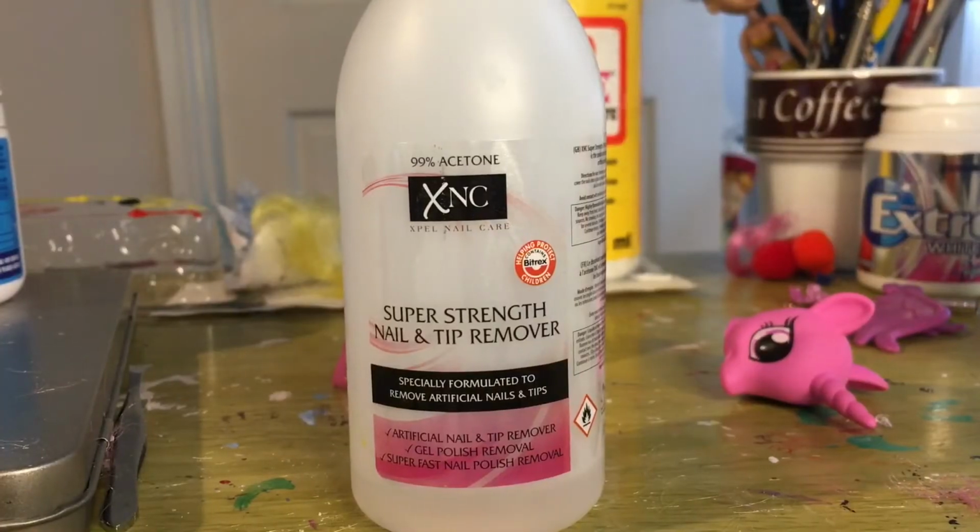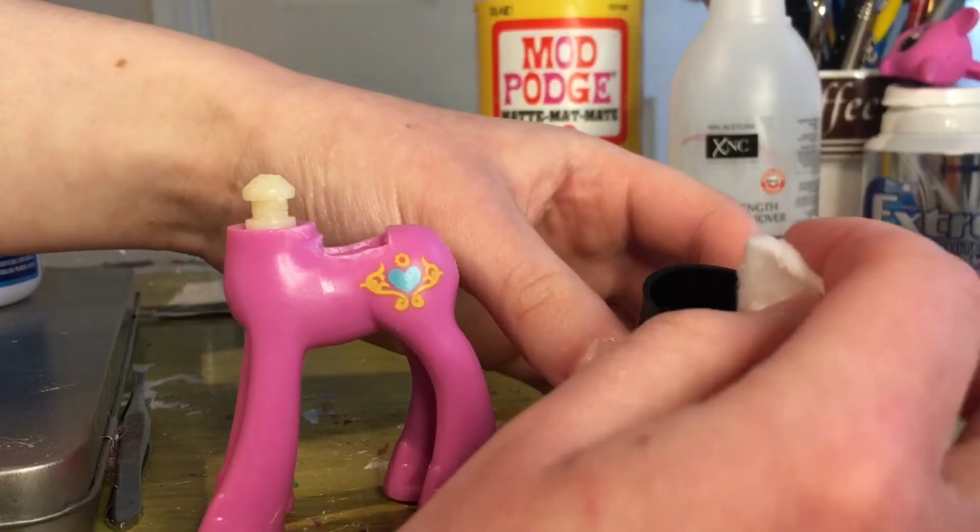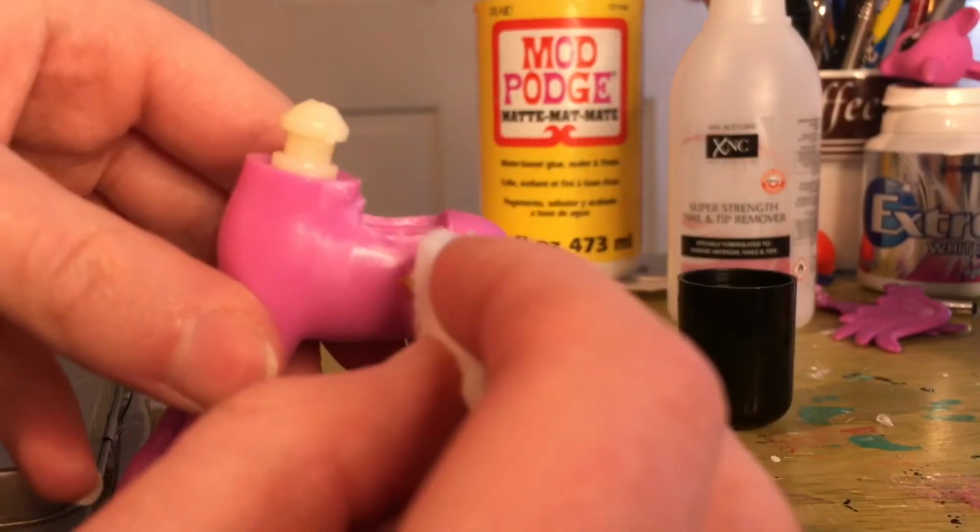Now it is time to use the Super Strength Nail Polish Remover, and it has to have 99% acetone in it for this to work. I like to pour it into the lid, and I use a cotton pad to dunk it in to remove the cutie mark.